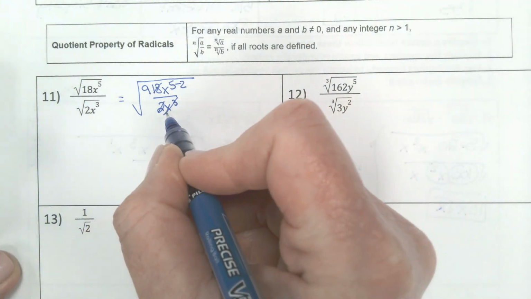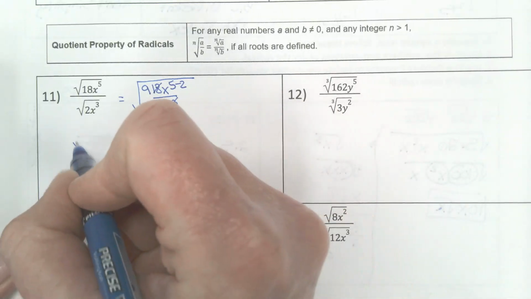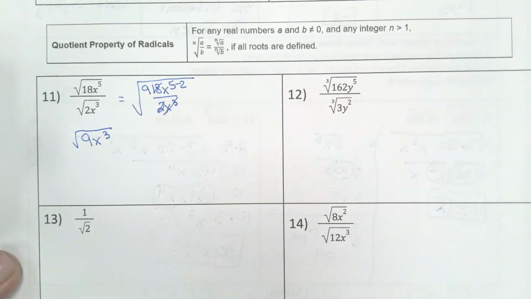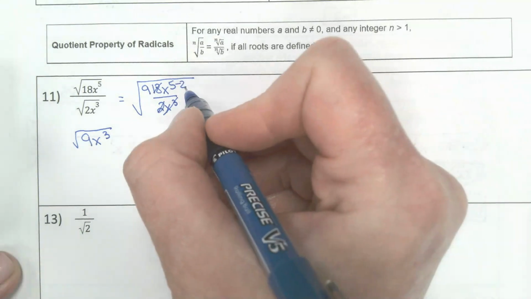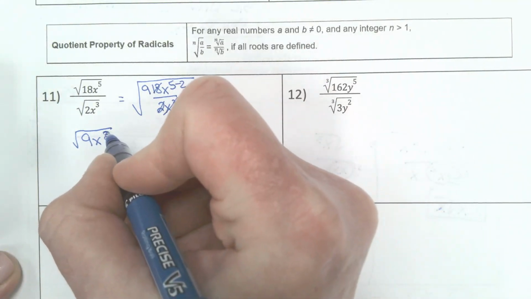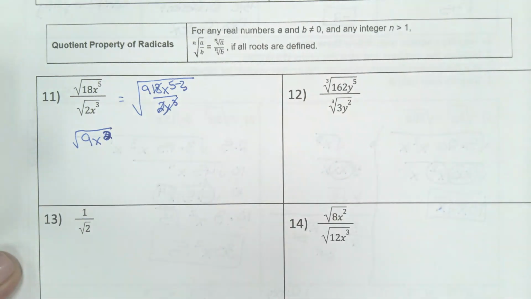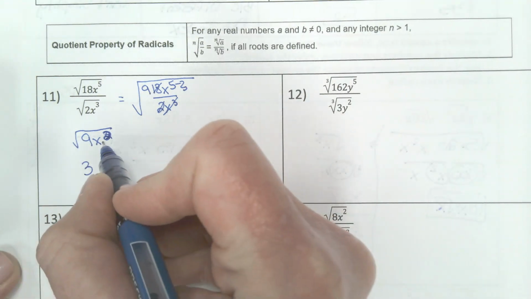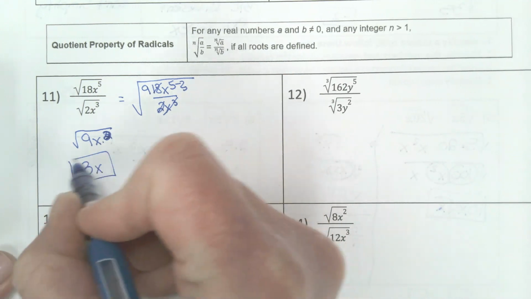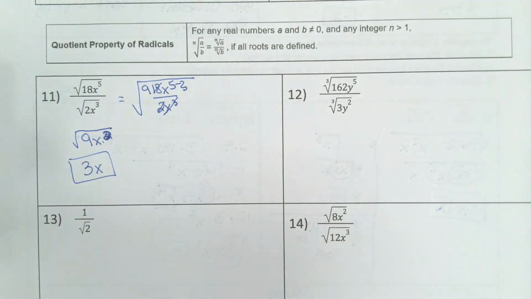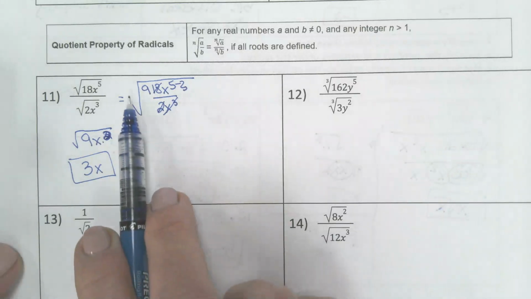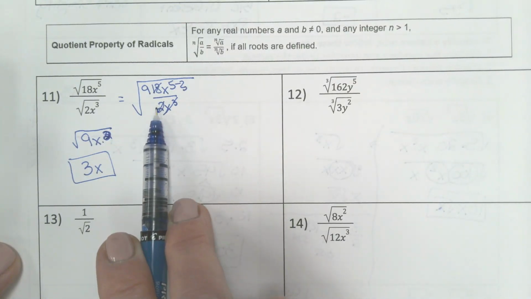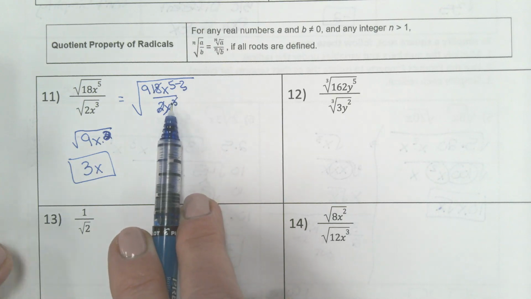So I don't have any terms in the denominator now. I have 9, x to the, hey, that's a 3 and that's a 2. This is mistake central today. There we go. The square root of 9 is 3, and the square root of x squared is x. So once you put them together under the radical, numbers divide as they normally divide, and then variables you just simply subtract.